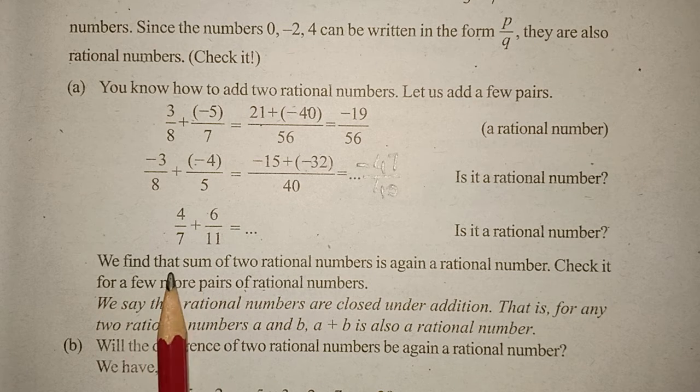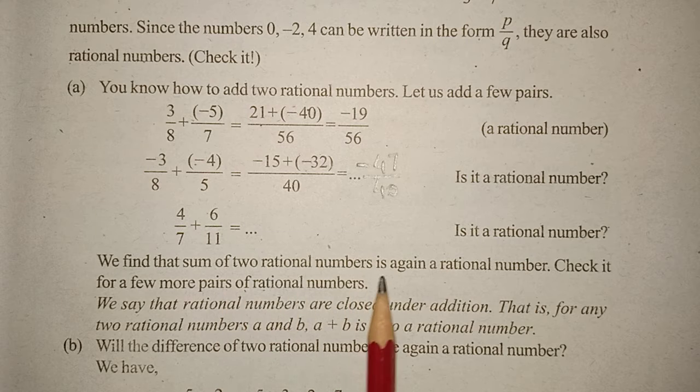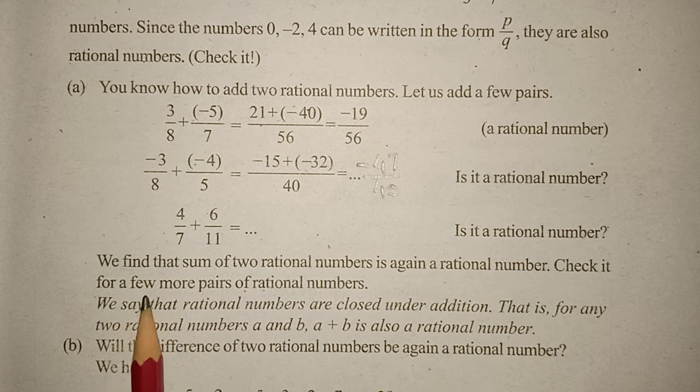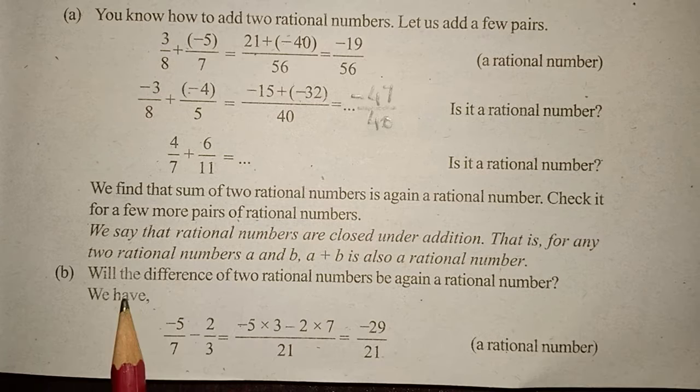We find that the sum of two rational numbers is again a rational number. Check it for a few more pairs of rational numbers. We say that rational numbers are closed under addition. That is, for any two rational numbers a and b, a plus b is also a rational number.